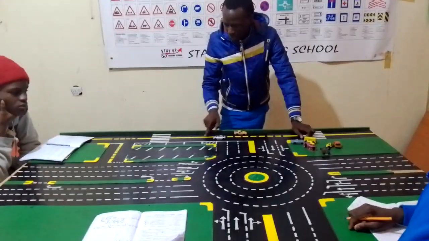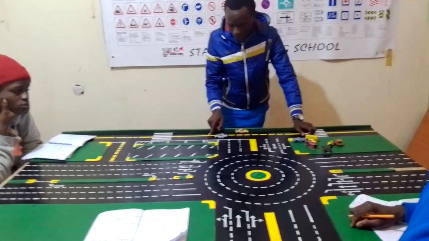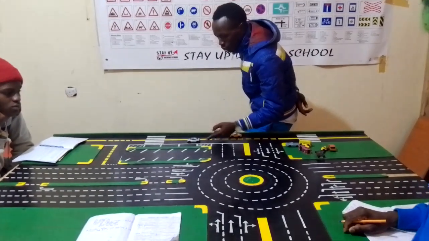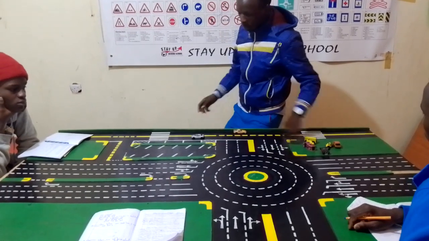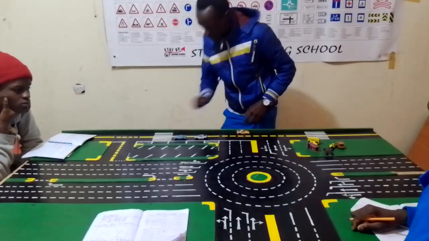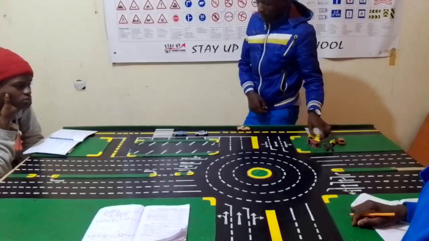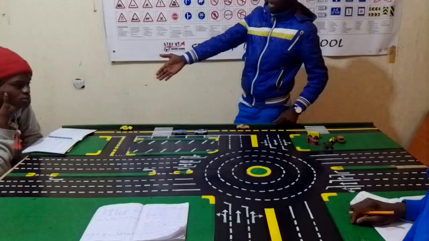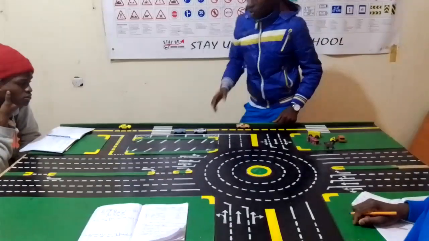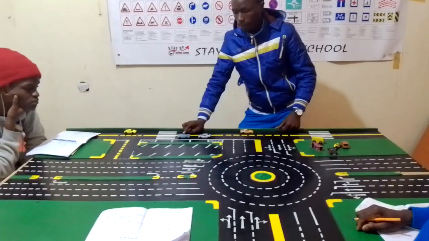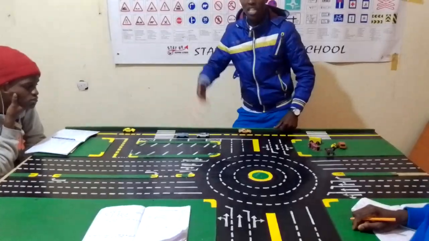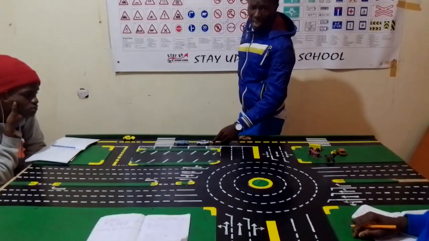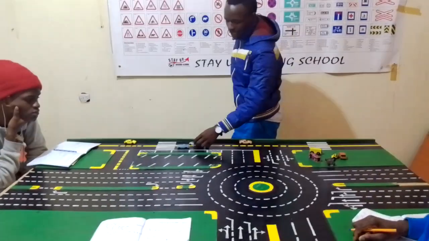A yellow continuous line means you cannot overtake. So for instance, this vehicle here cannot come to this other side. If there's a vehicle in front here, and we assume on the other side there's a vehicle coming from the far opposite side, and this vehicle stops here, or maybe is moving slowly, this one does not have any right to overtake.